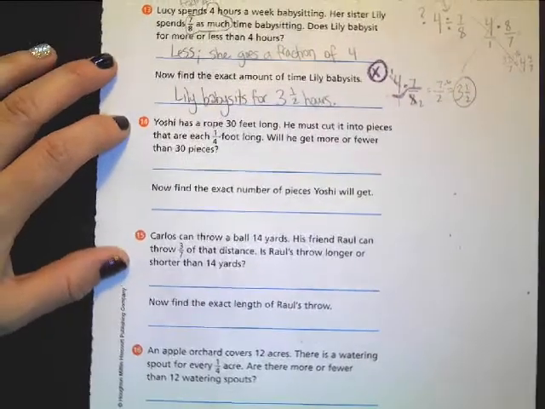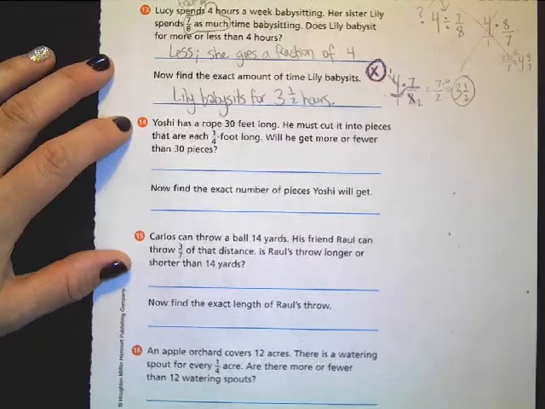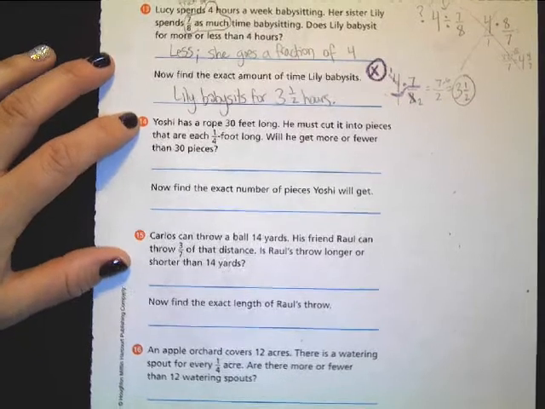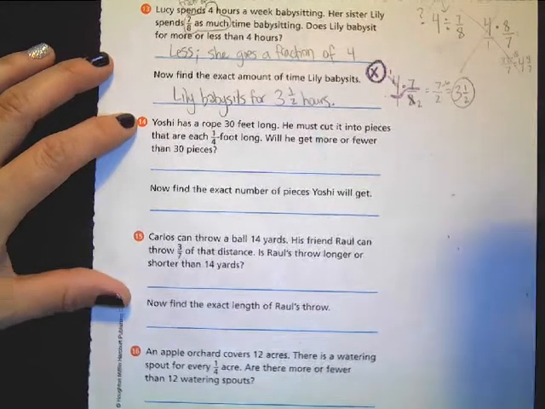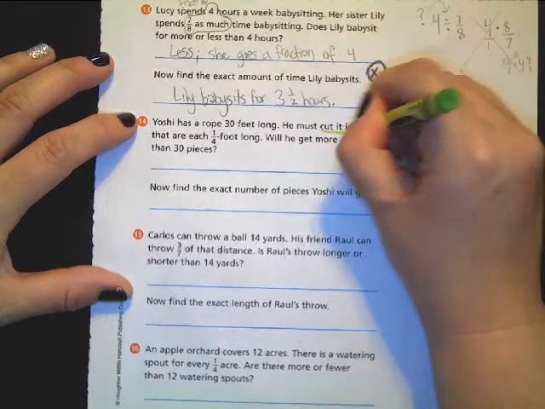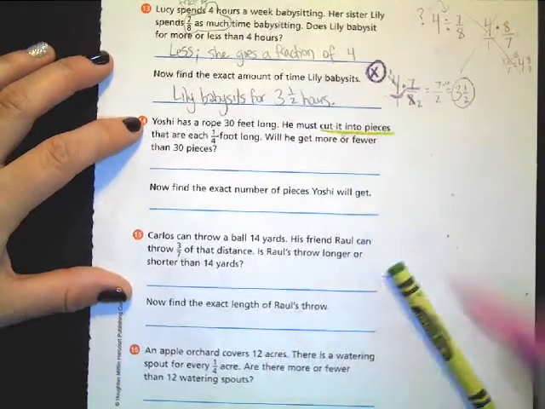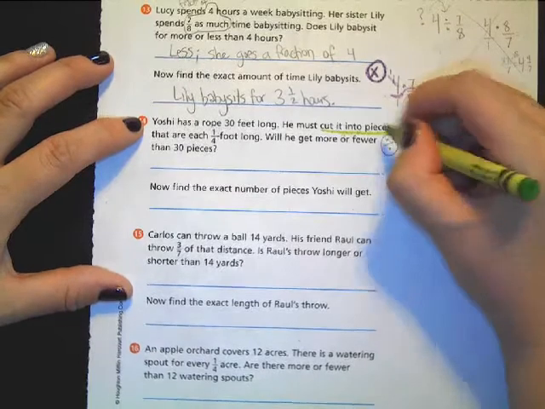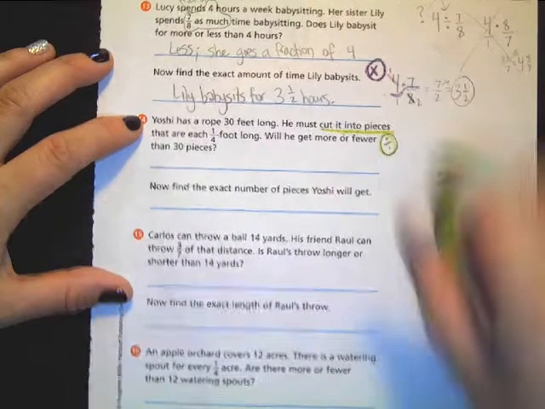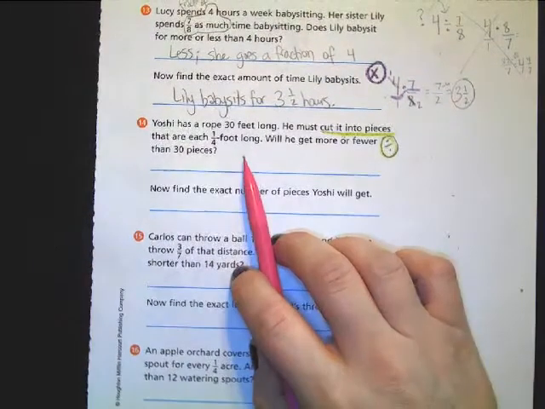Number 2. Oh, it's not number 2. Number 14. I love the name Yoshi. You ever played Mario Kart or Super Mario? All right. Yoshi has a rope 30 feet long. He must cut it into pieces. Cut into pieces. I already know that it's division, because I'm cutting into pieces.